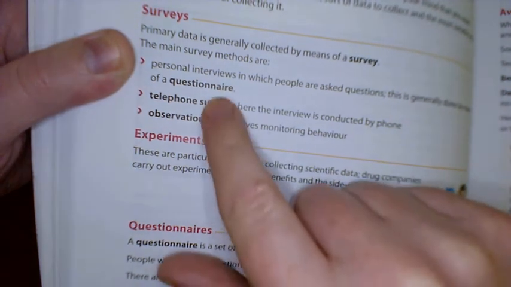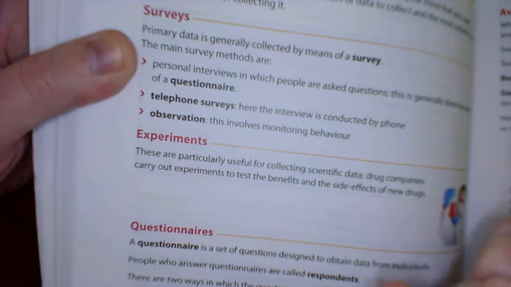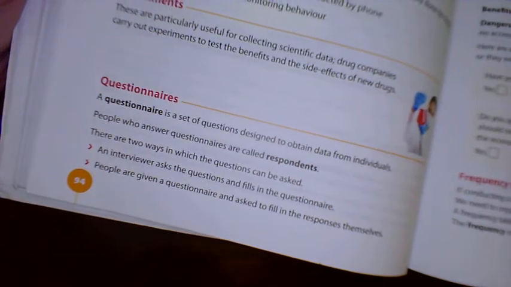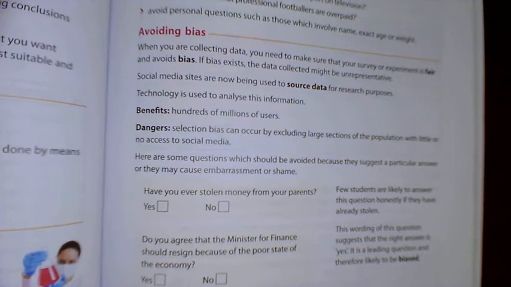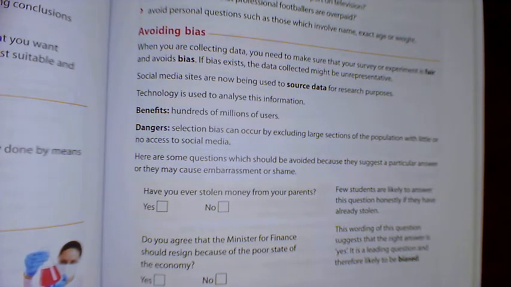Again, observation, telephone, make sure you read that, or an experiment. Then it talks about questionnaires. What makes good questions, what makes good questionnaires. So it's vital that you read through all of this. And then avoiding bias. Know what bias is. Sometimes you'll be biased purposely, sometimes you won't. Sometimes you might subconsciously be biased by the way you've asked a question.